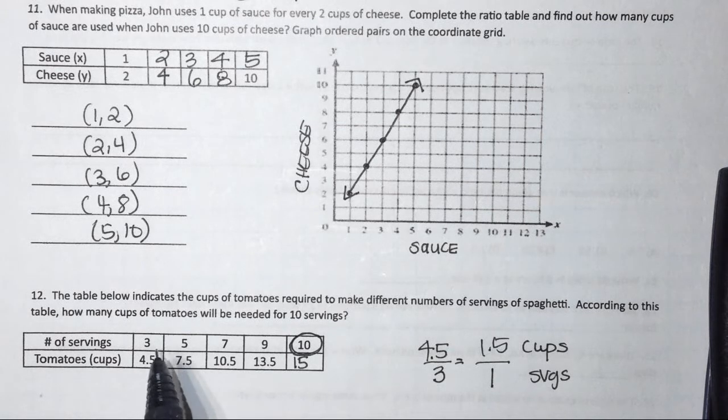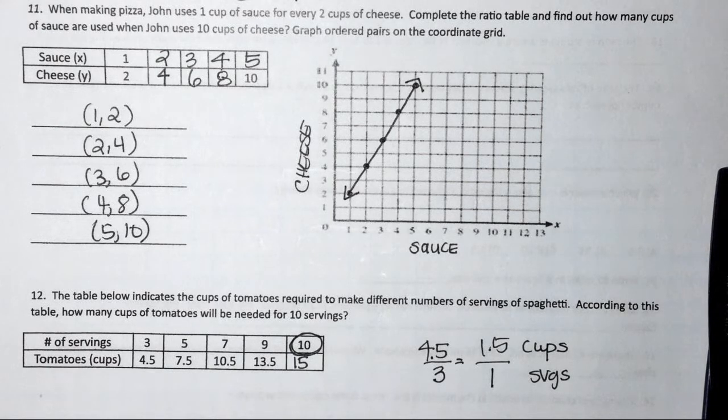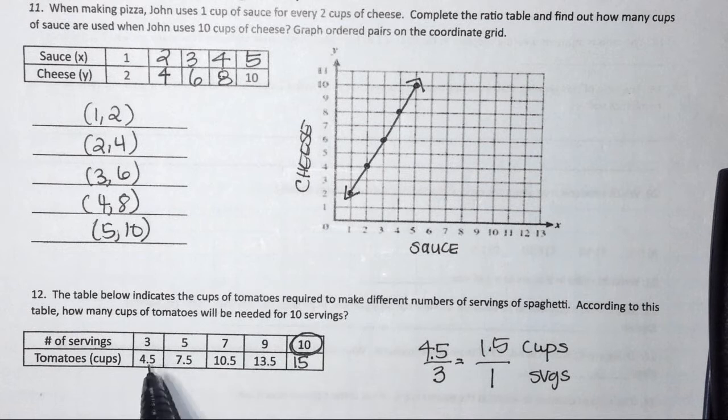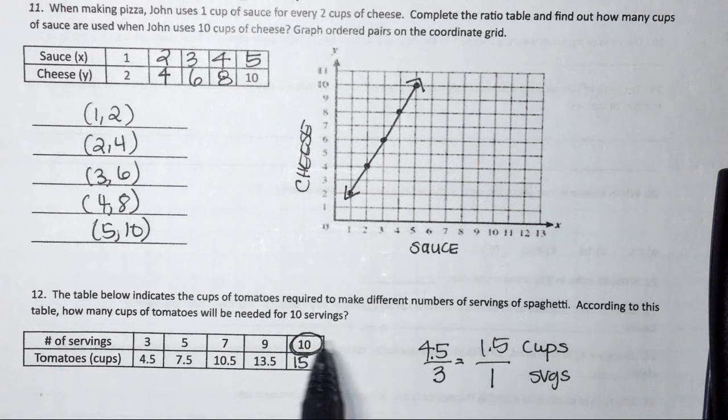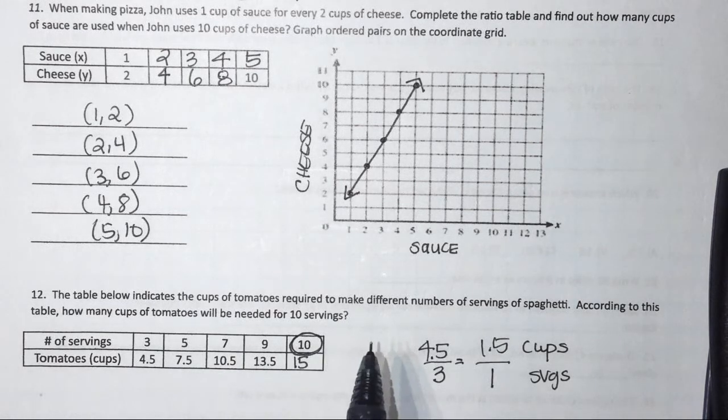Okay, let's look. Right here, you're going 3 to 5, you're adding 2. 5 to 7, you're adding 2. 7 to 9, you're adding 2. 9 to 10, you're adding 1. So you had to be careful. This one, every time, they were adding 3 because they were going up 2 servings. But right here, they only went up 1 serving, so they only added 1.5 to get that.